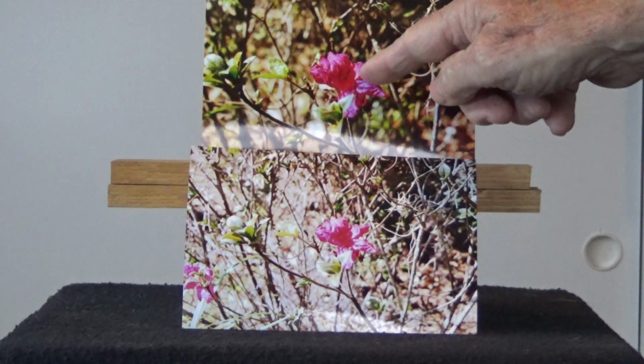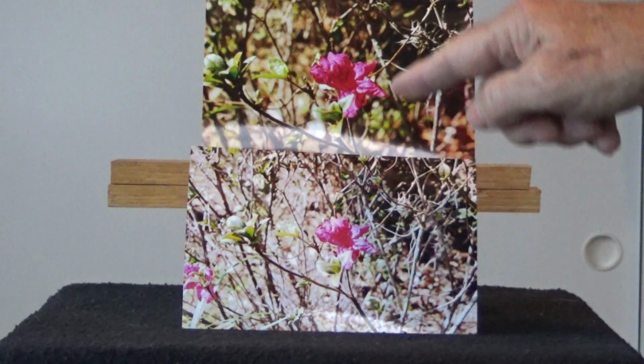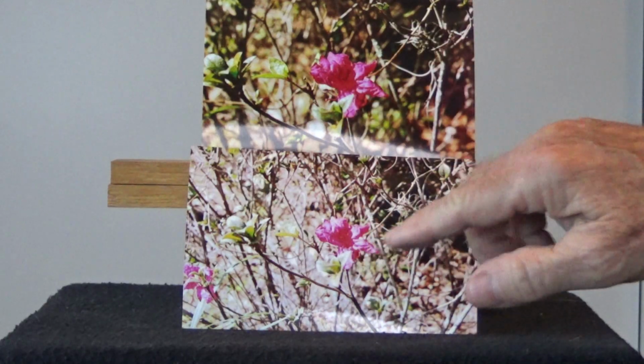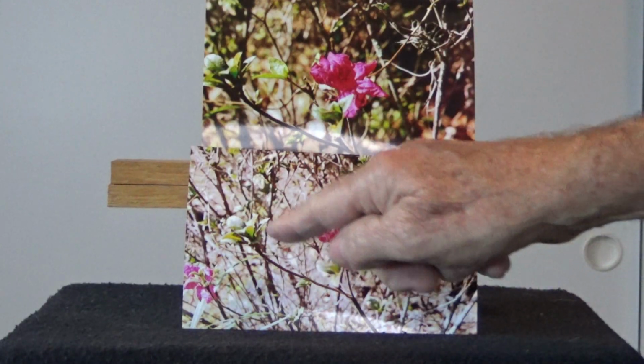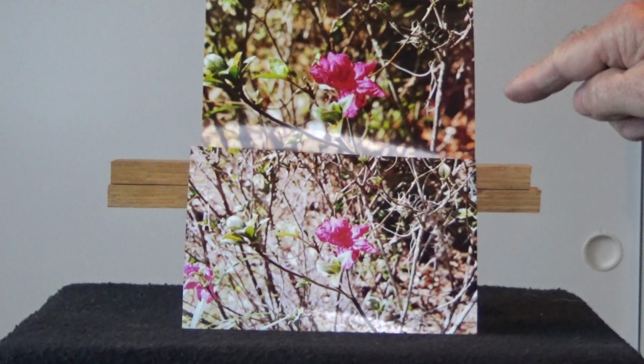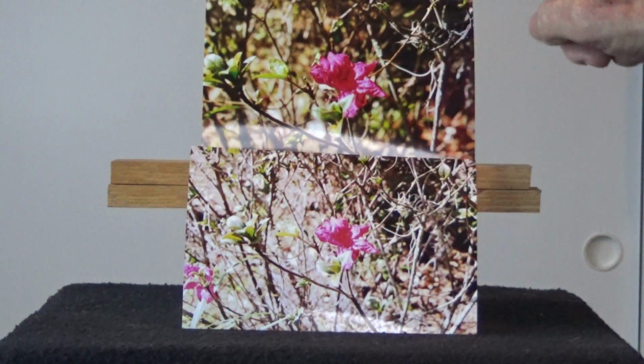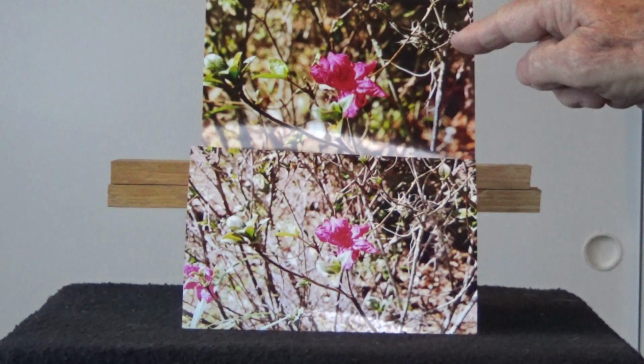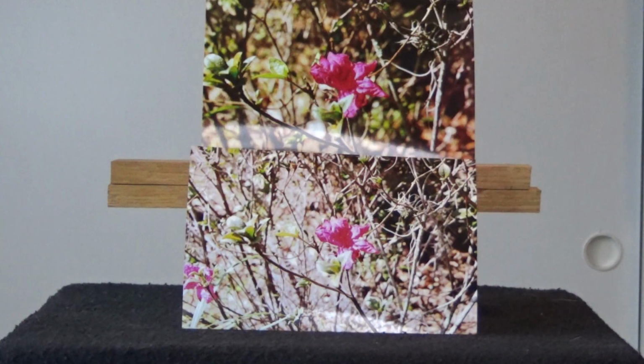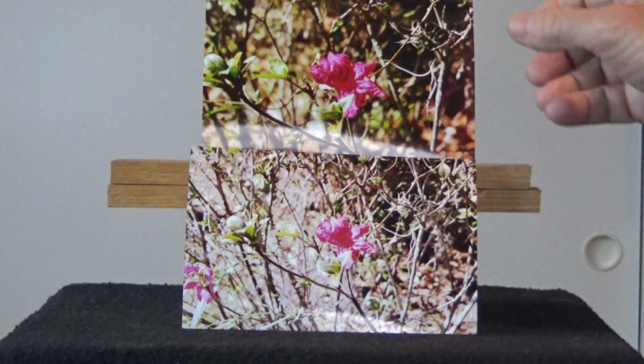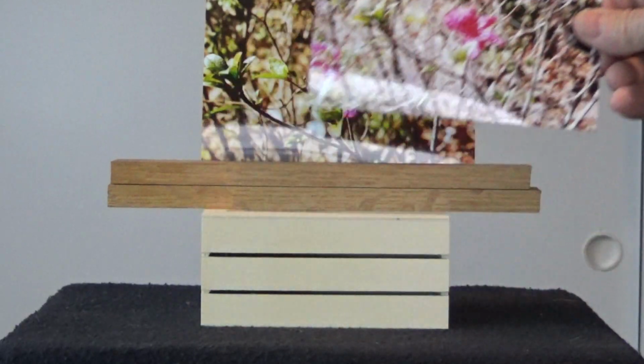So here we have this flower right here with the leaf right in front of it, taken from the same vantage point. You can see this branch here goes over here, and this other one comes back here, and this one is off on the side. So it's just moved over just a little bit, but basically the same picture. Although, what a difference.